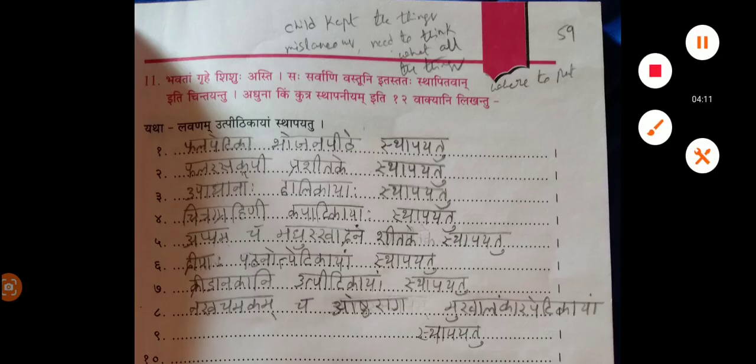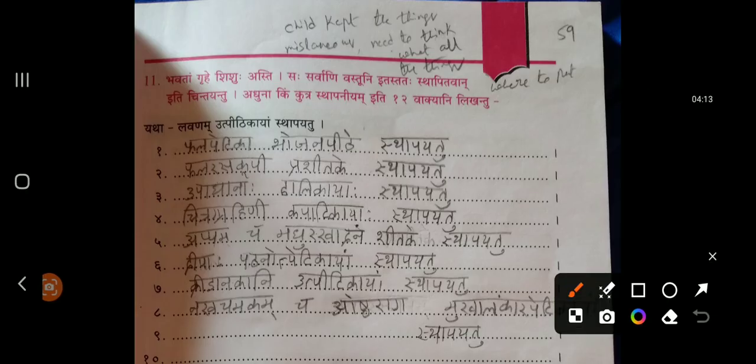Moving to the next example. Phalarasa Kupi.